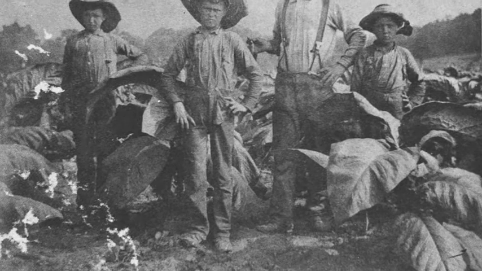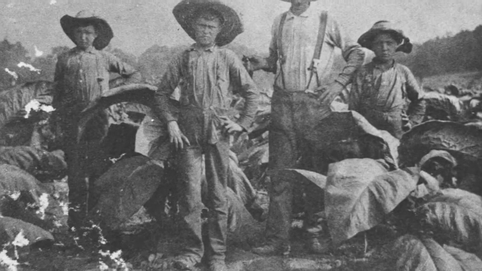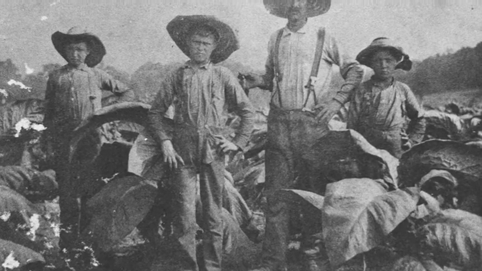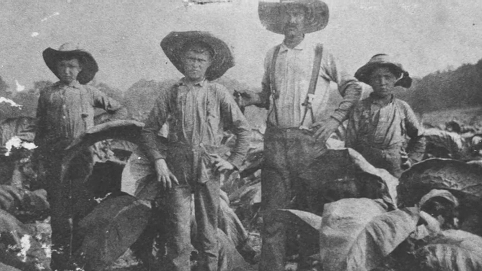The four main white groups of the South included planters, who owned 20 or more slaves, small slaveholders, yeoman farmers, which were the family farmers, and the pine barrens.